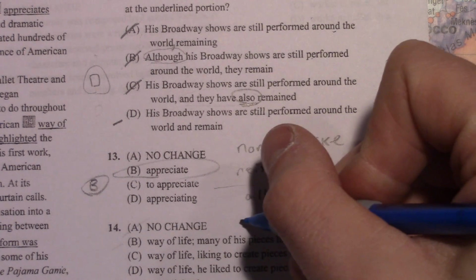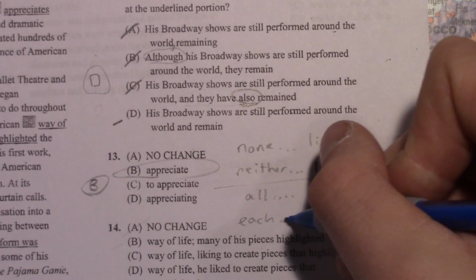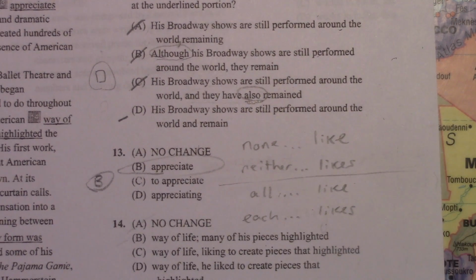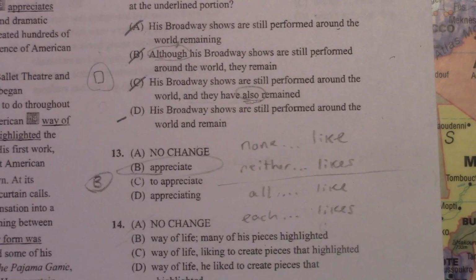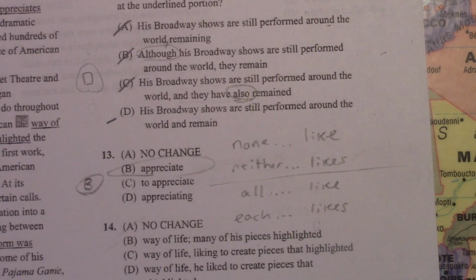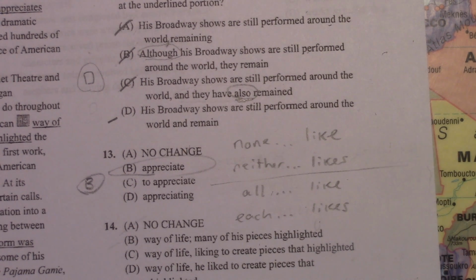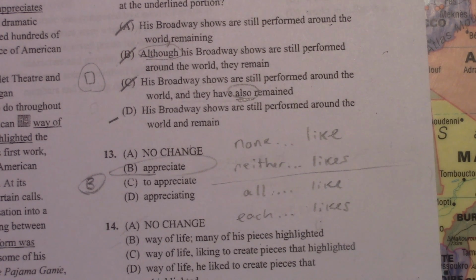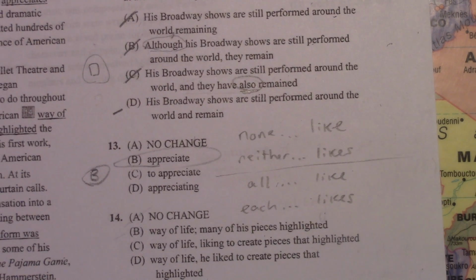But if you said each of the players, then it would be the singular, likes. So these are some of the key words that you're going to want to commit to memory, because when you see them on the SAT, they will very likely indicate whether you need singular or plural to follow. In this case, the word alike, which simply means both, is presented in question 13 as a means of testing whether you know whether to do singular or plural verb to follow.